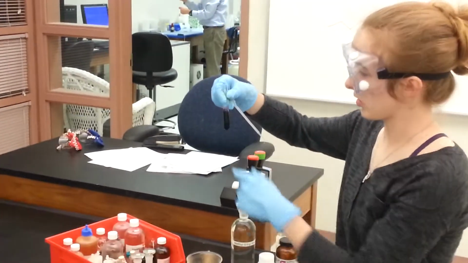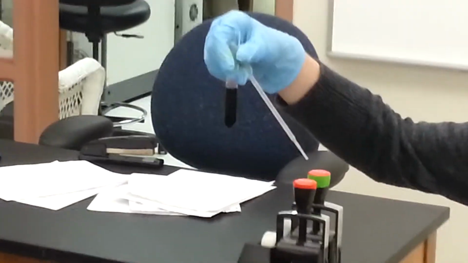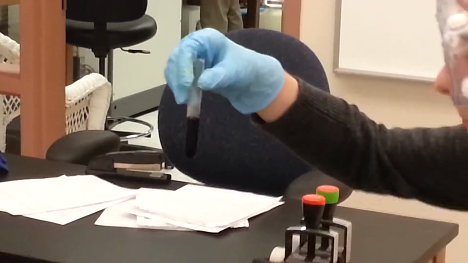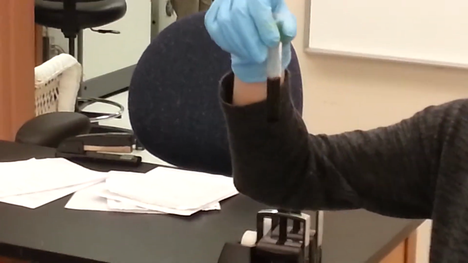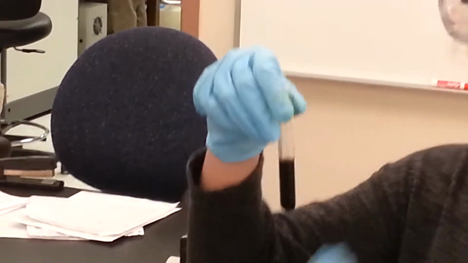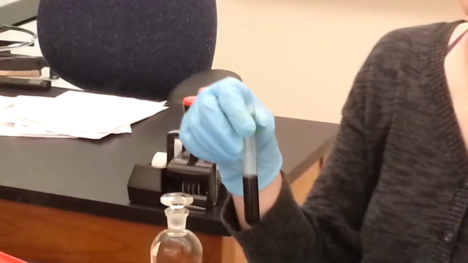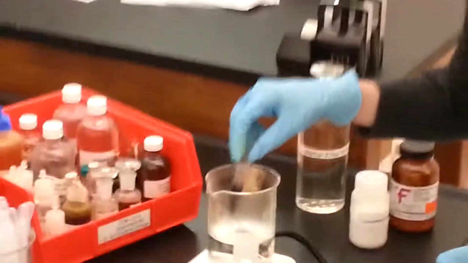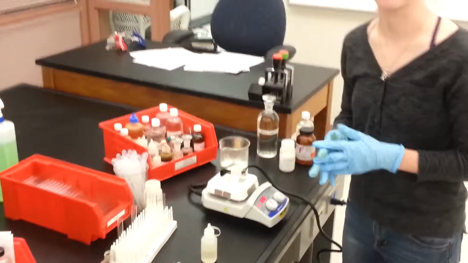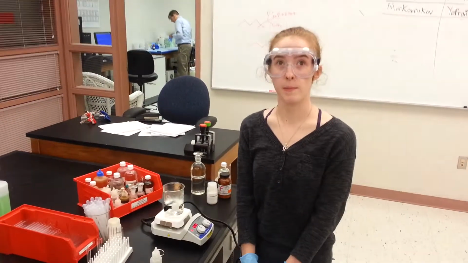This one's already changed color, but we're still going to let it sit in the bath anyway, although it looks like it's already reacted. That tertiary amine reacts immediately. Because this is already reacted immediately, we know this is a tertiary amine, because tertiary amines are what react immediately, whereas something like a primary amine is going to take longer. But we'll still stick it in the hot bath just to show you that nothing's going to happen to the tert-butanol. So we'll be back in about 5 to 10 minutes.